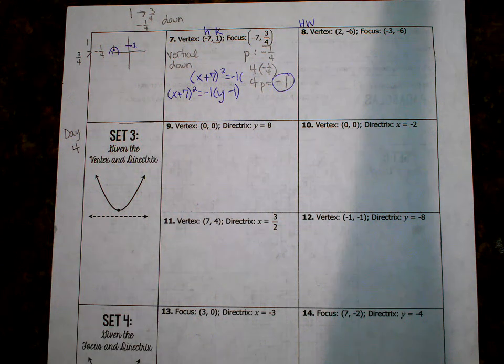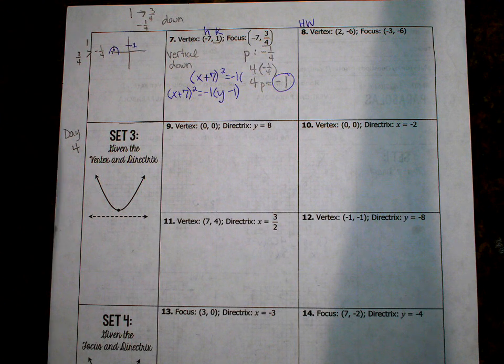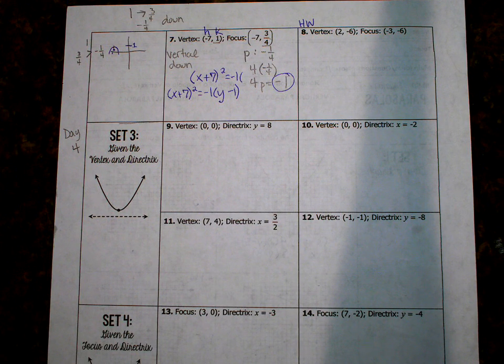I'm going to post the answer keys to last night's homework and the night before's homework just so you can check it. Occasionally I can't post the answer key before 8 o'clock at night, so I'm posting it right now this morning. After I post this lesson, I'll post all the answer keys so you can see your progress and make sure that you're getting the answers correct.